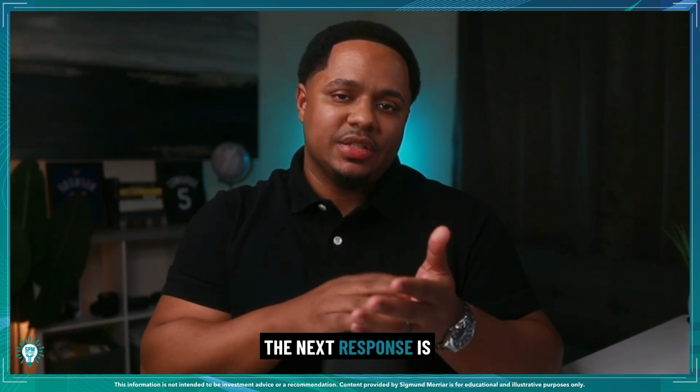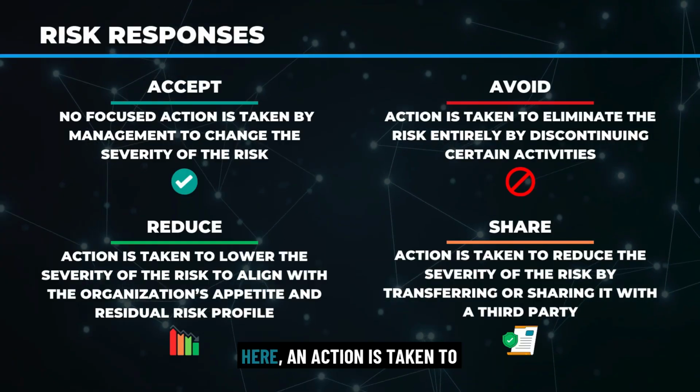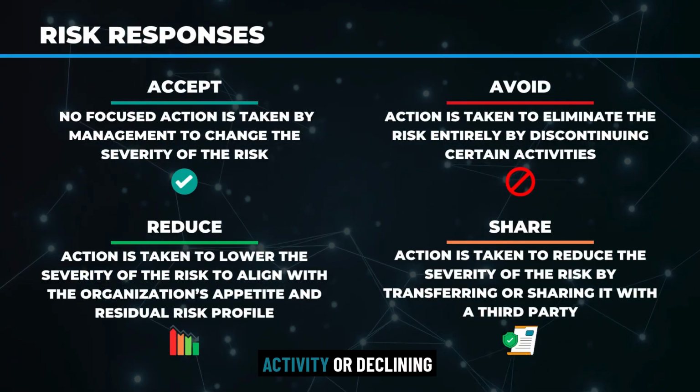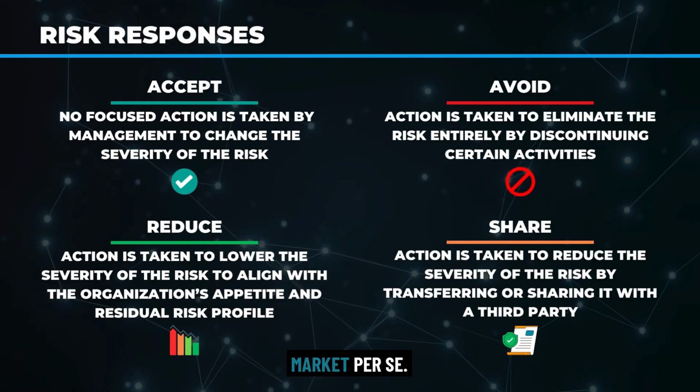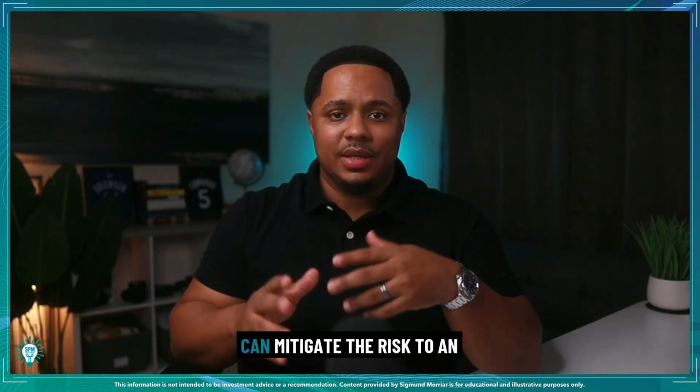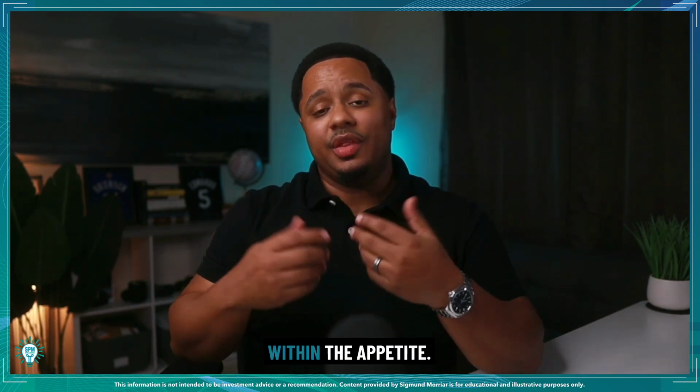The next response is avoiding the risk. Here, an action is taken to eliminate the risk entirely, such as ceasing an activity or declining expansion into a new market, per se. This option is appropriate when no other response can mitigate the risk to an acceptable level of severity or bring the risk within the appetite.